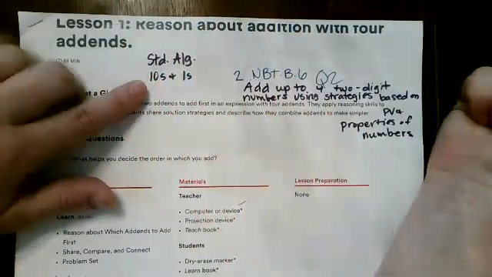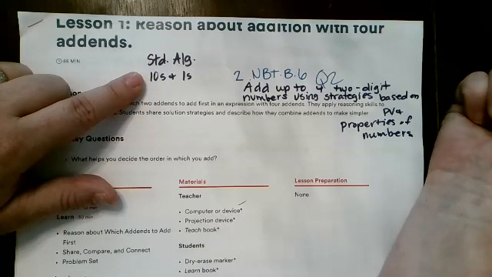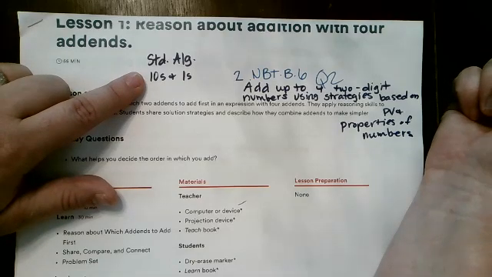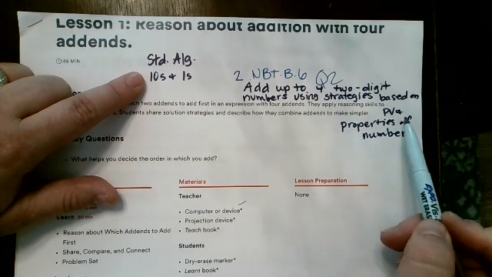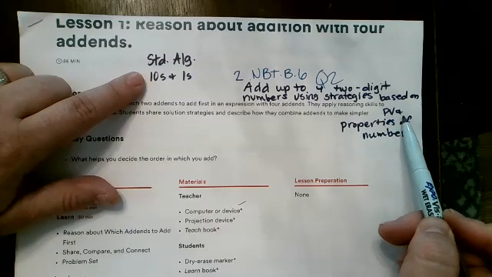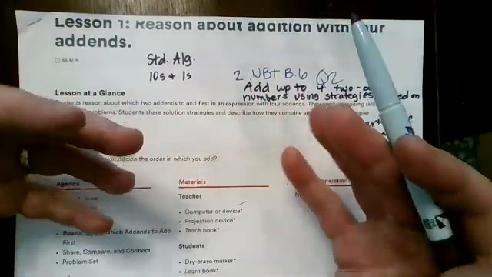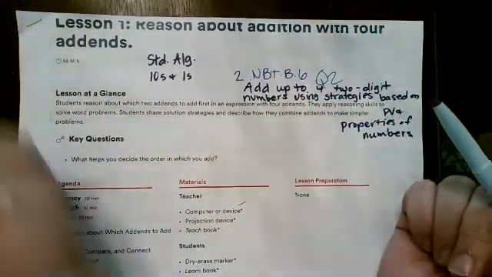In this case, later on it'd be hundreds, thousands. But we're going to gather like units based on their place value, which will help us to focus on that strategies based on place value. And then properties of numbers, we're going to decide what order we want to add them in.